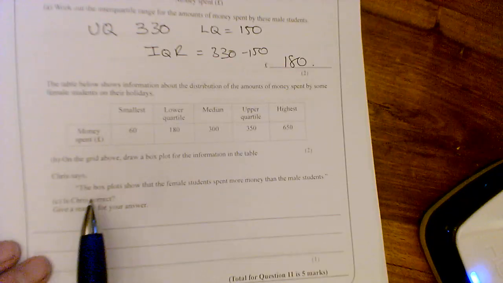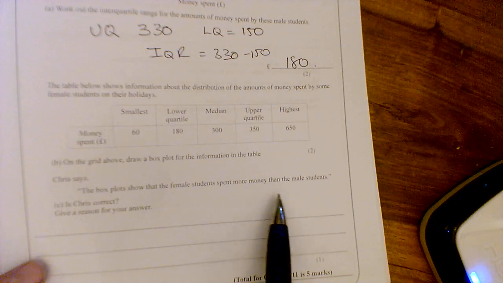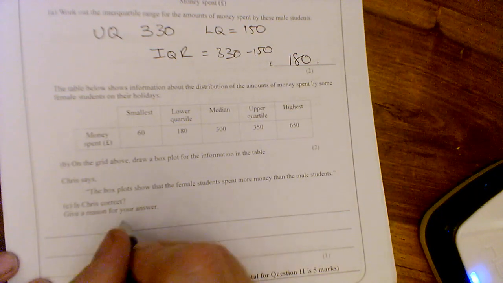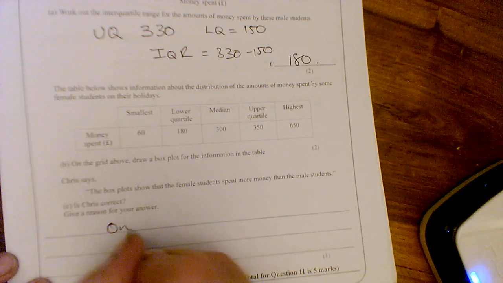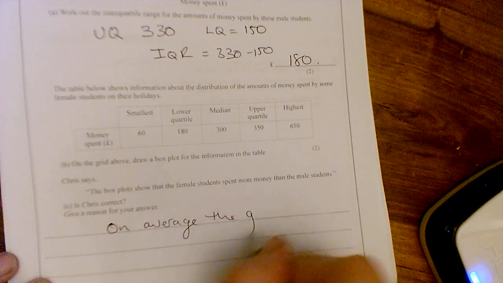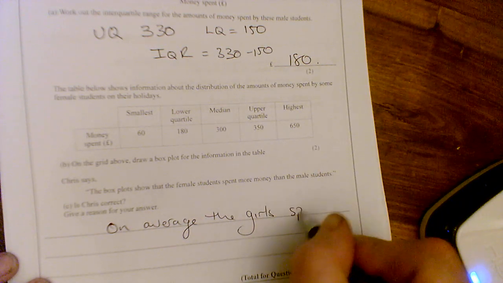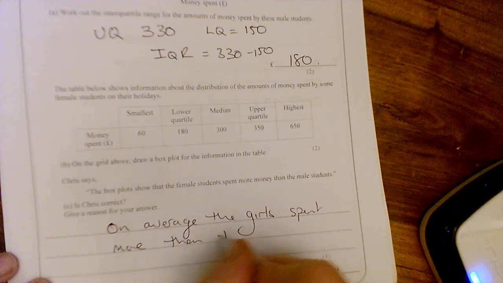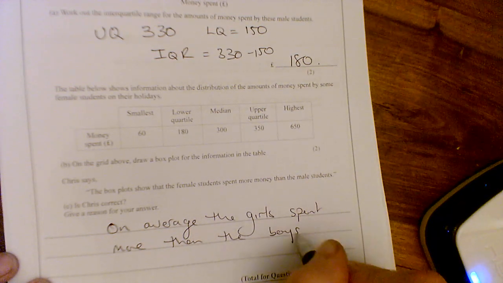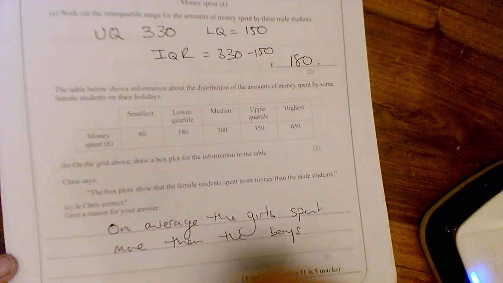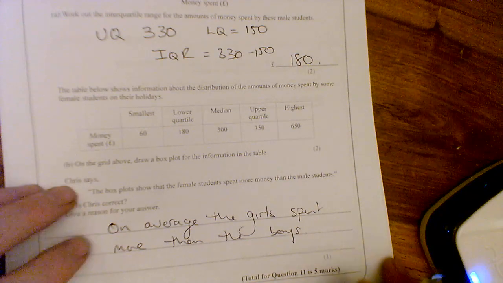So when it says the box plot shows the female students spent more money than the male students, is Chris correct? It's a bit of a dodgy question. I'm going to go with on average. On average, the girls spent more than the boys. Now you can say yes or no here, and then you've got your reason. The reason's what they're really looking for when they're looking at this question. Okay, so yes or no on that one.